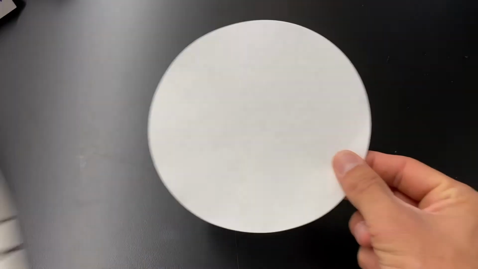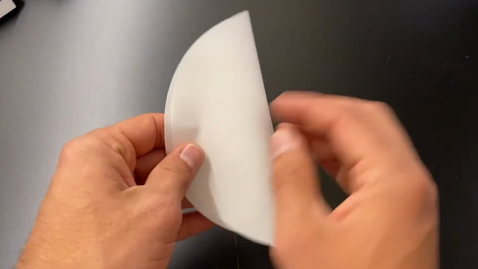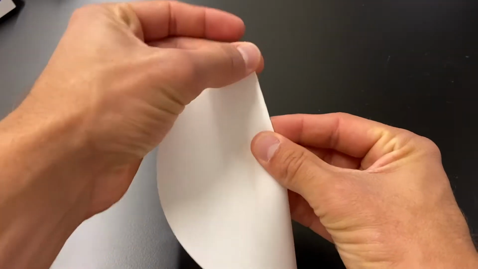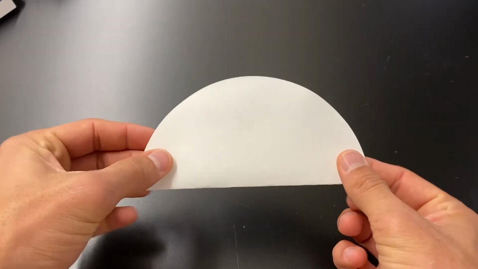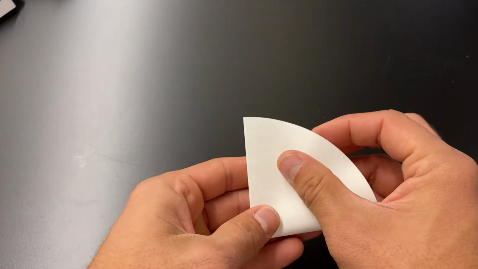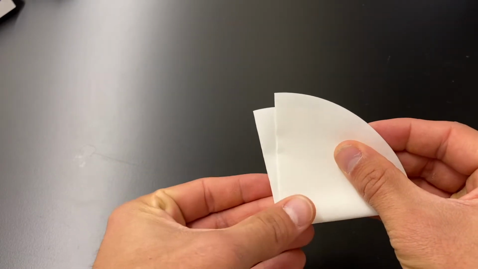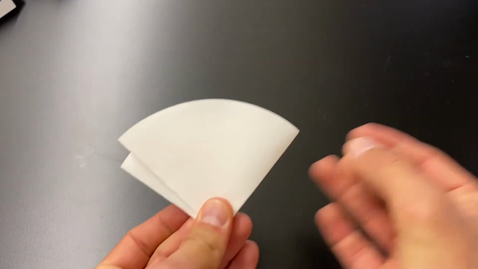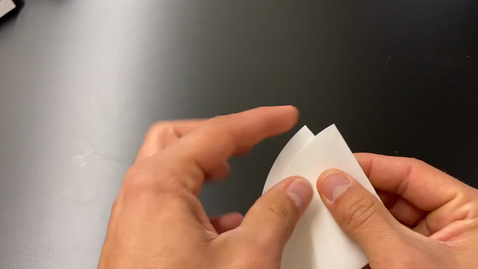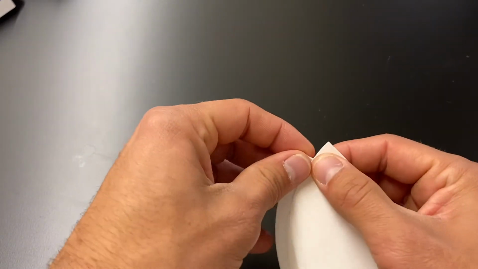The way we're going to do this is we're going to fold it in half. So this is how you'd set up a filter. Fold it in half. Fold it in half again. But this time you'll see I'll offset the fold a little bit like that, so I have a little bit of an overhang on the top. And then your final step is you're just going to tear off that extra piece right there.